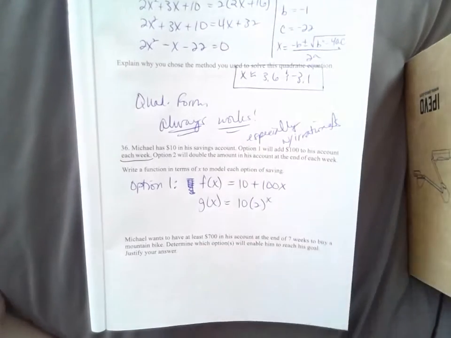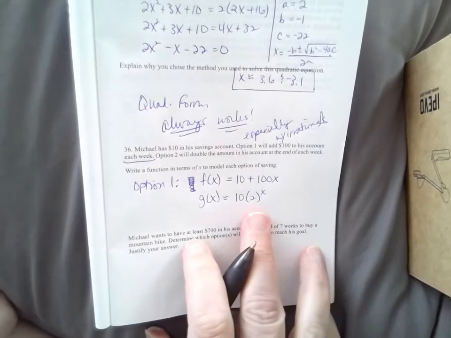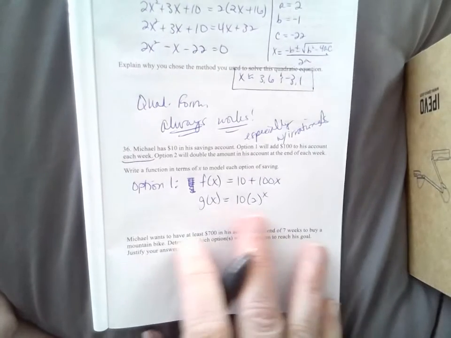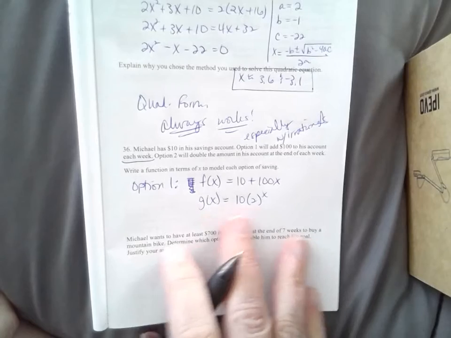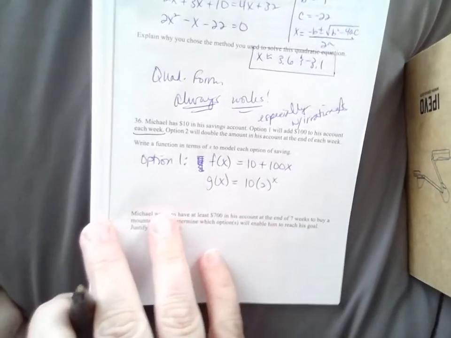Okay? This is the formula for doubling. I would explain that more in detail. It's a chapter that we'll probably get to, hopefully, when we get back.